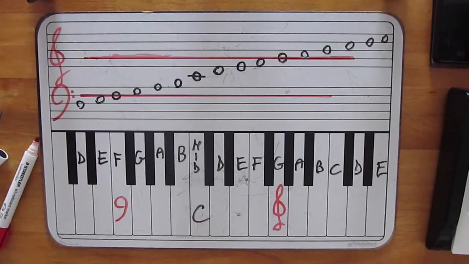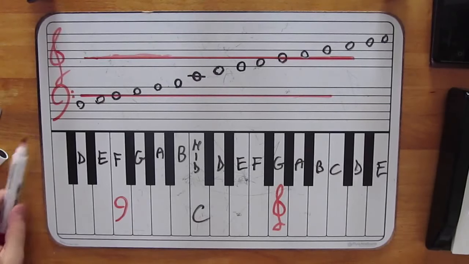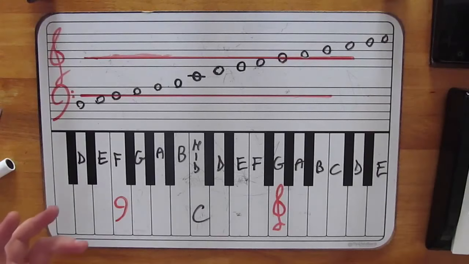Now, I hope that this has been helpful. To practice this, please download the practice sheet. There's a good few notes on the staff with the answer line at the bottom. All you have to do is recognize the note and write down the name of the note.